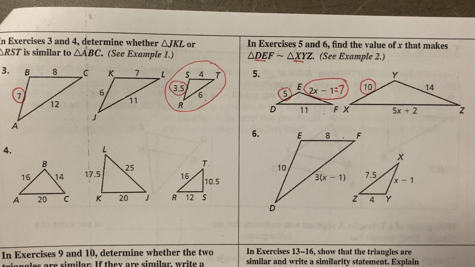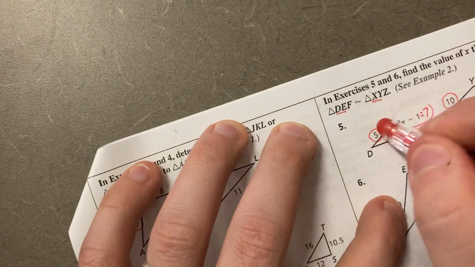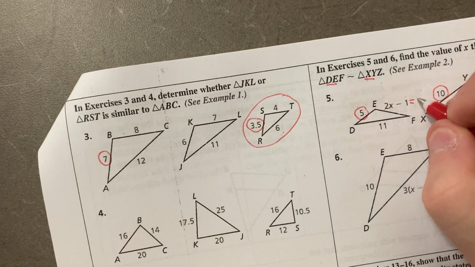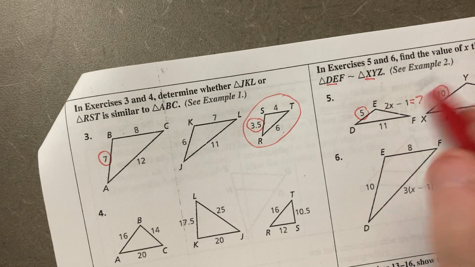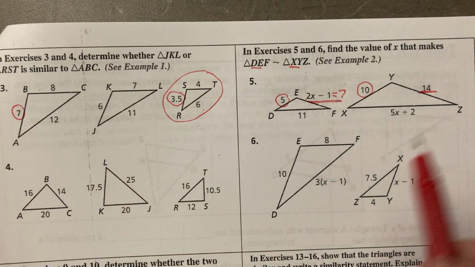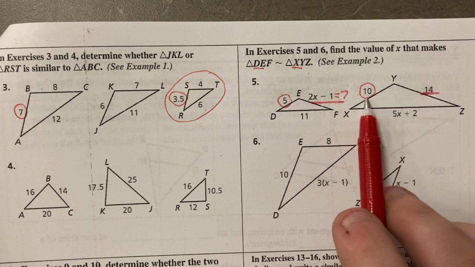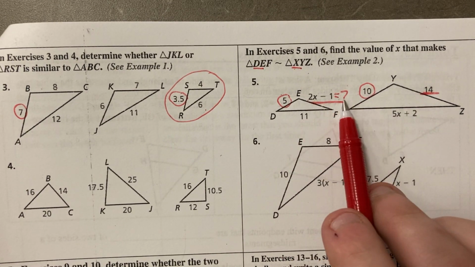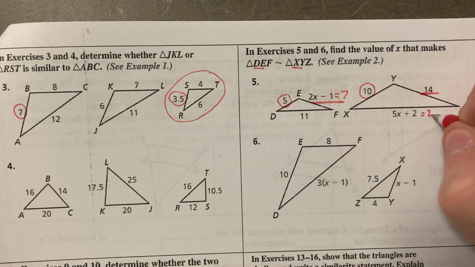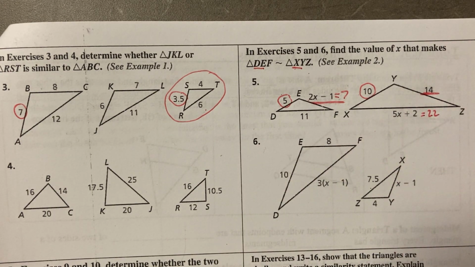If this is 14, then this is 7. It's half of that. And then same as well. 5 times 2 is 10. 7 times 2 is 14. 11 times 2 has to be 22. All right, so solve for x there, or you could solve for x there. It doesn't matter. Either one works.